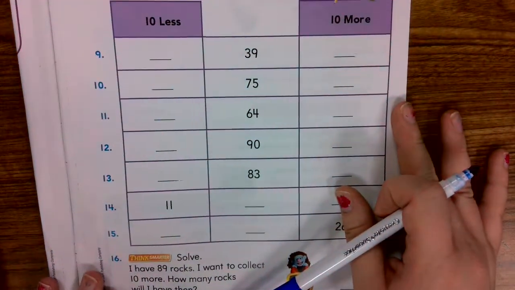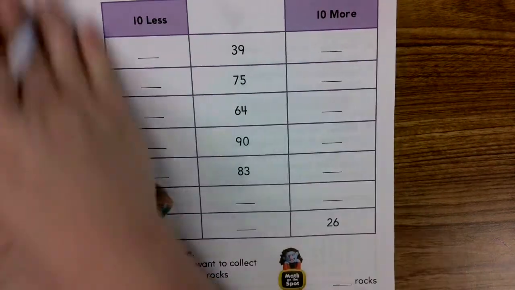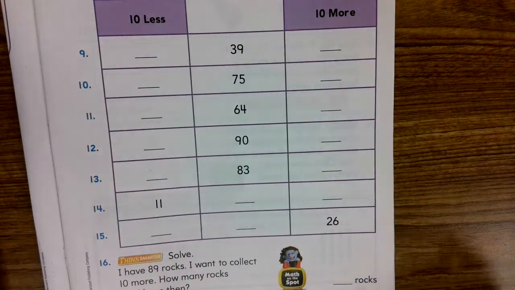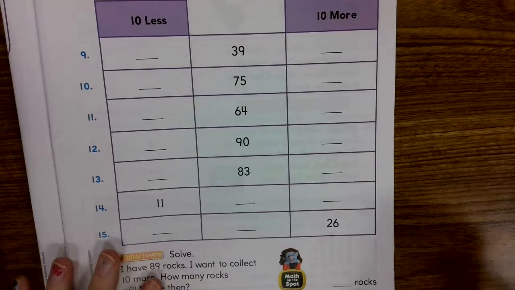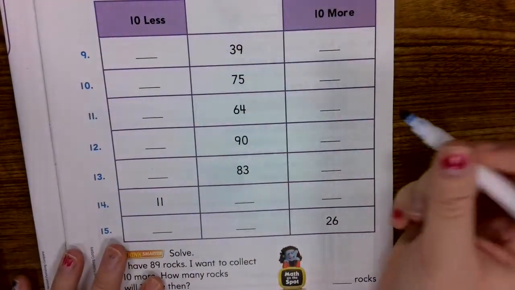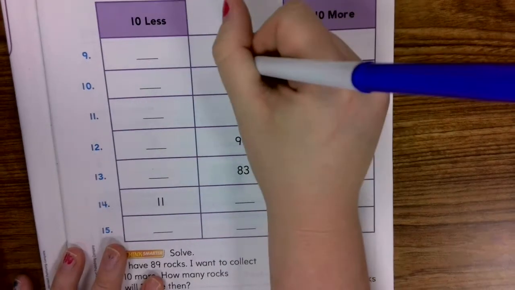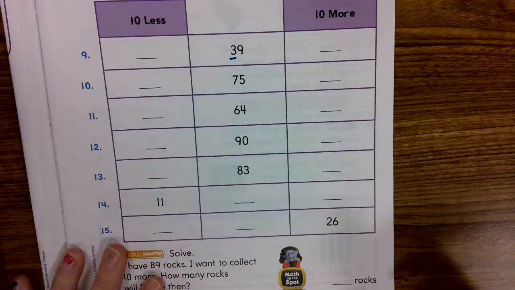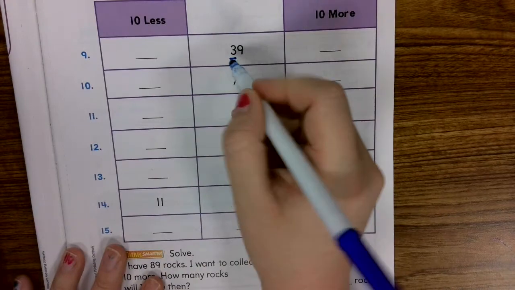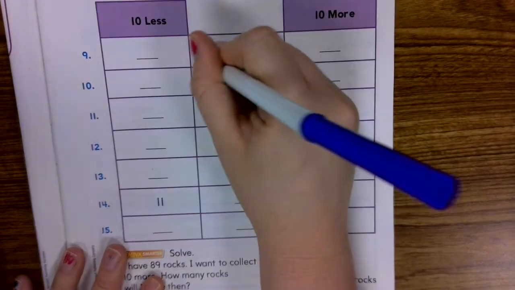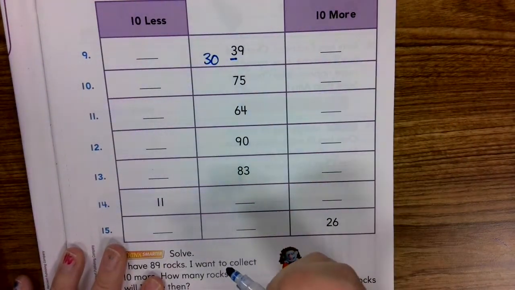All right, so here we are using our mental math. All right, so we have 39. Remember, this 3 represents 30 because we're talking about 3 tens, right?